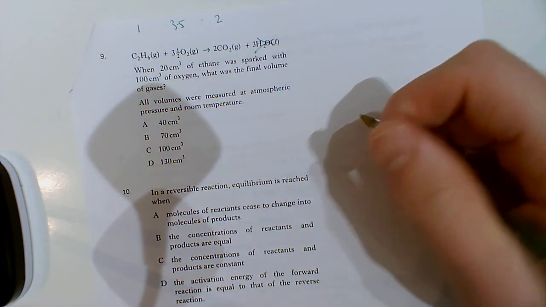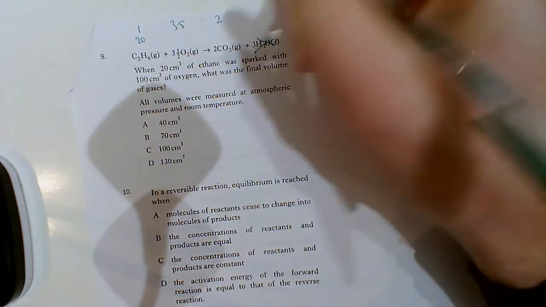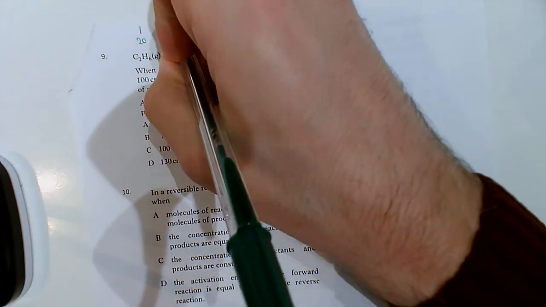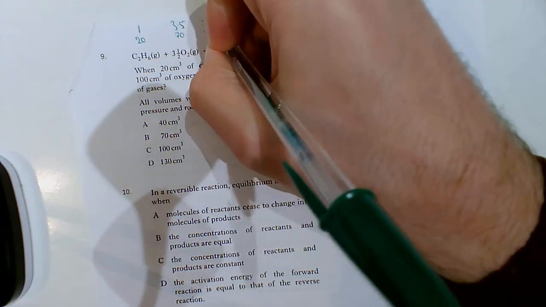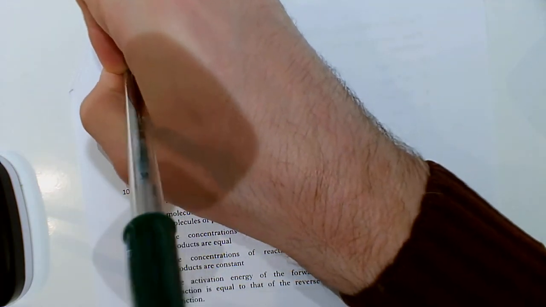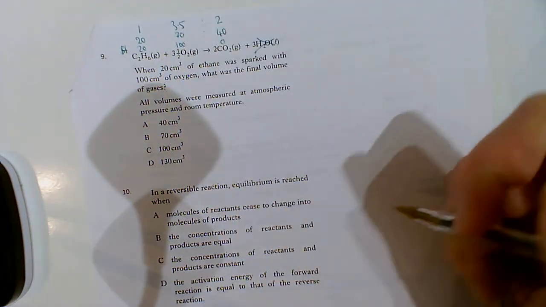Now, we are using 20. If we use 20 of this, 3.5 times 20 is 70, and we would make 40 of this. Now, what we started with, or what we had, was 20, 100, and we started with none of this.